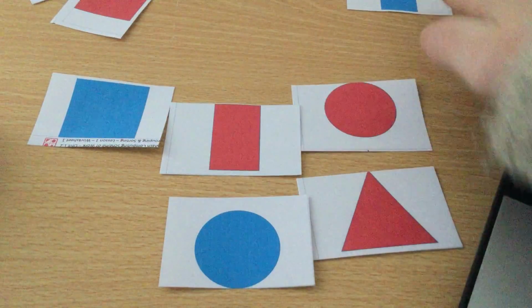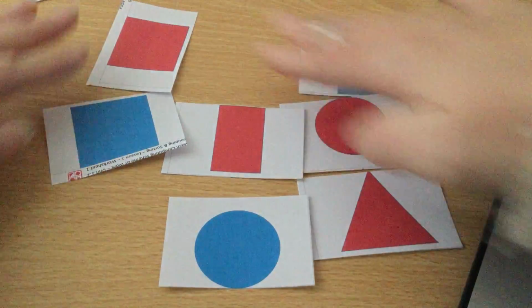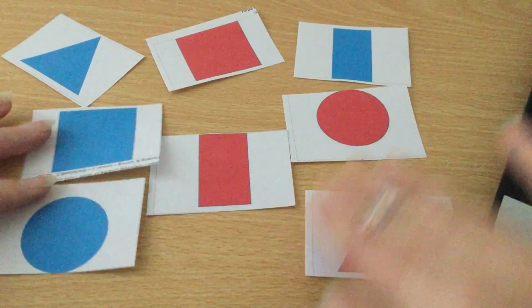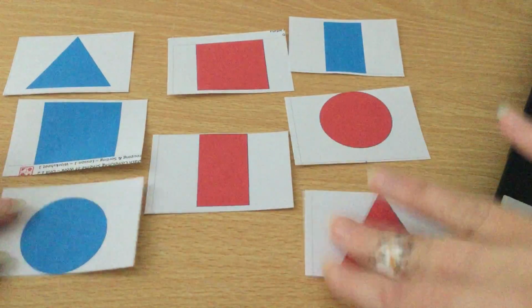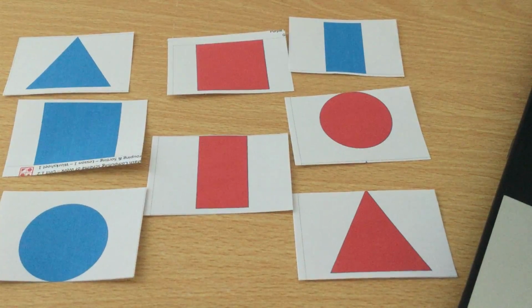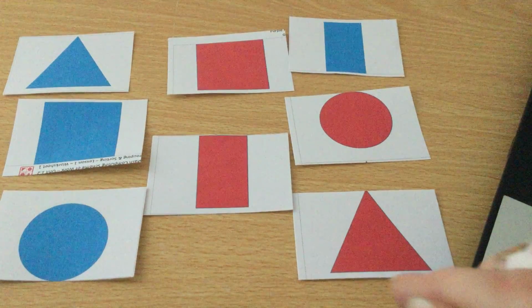You will have on the copy that I've given you a few more shapes and colours. So you'll have a sheet like this. And if you want an extra challenge, I can put some extra shapes on there as well.